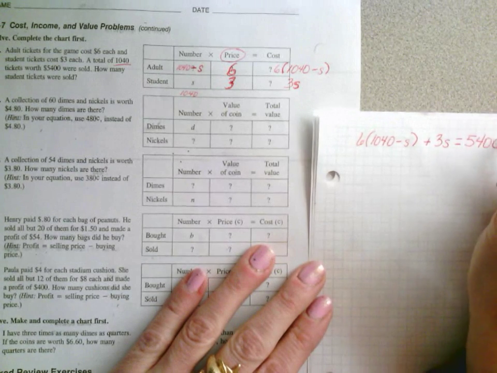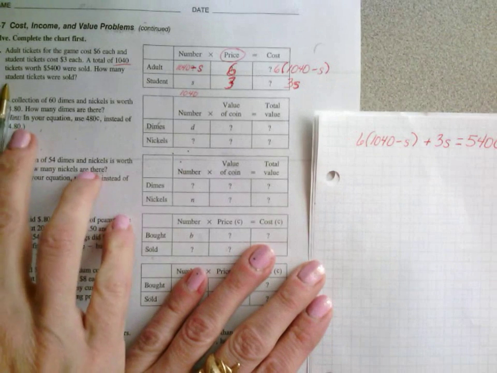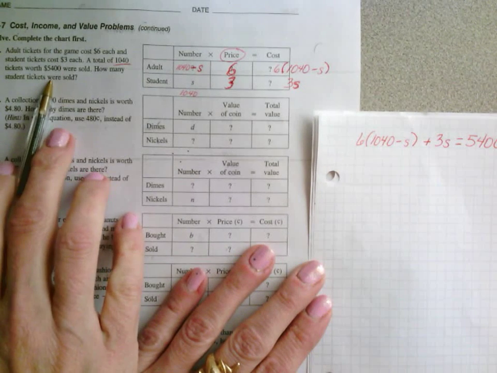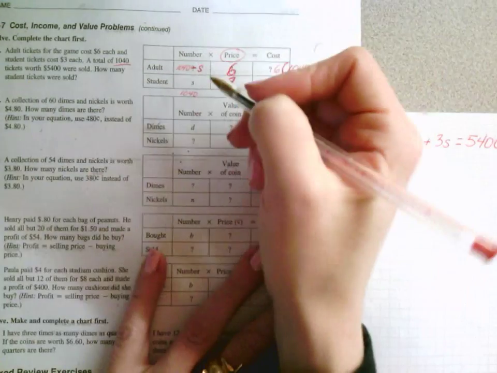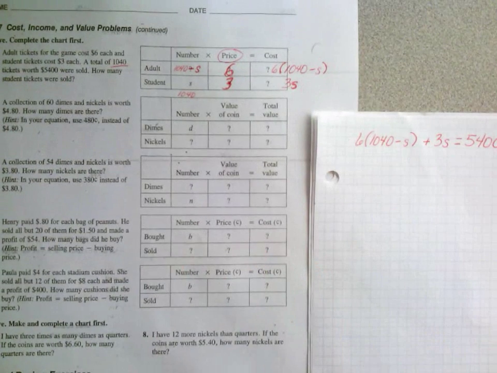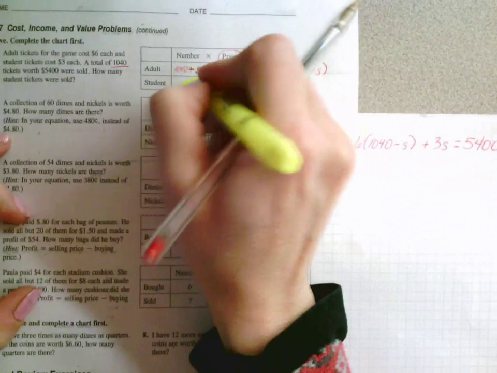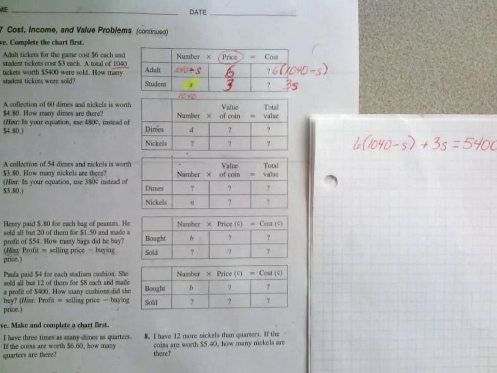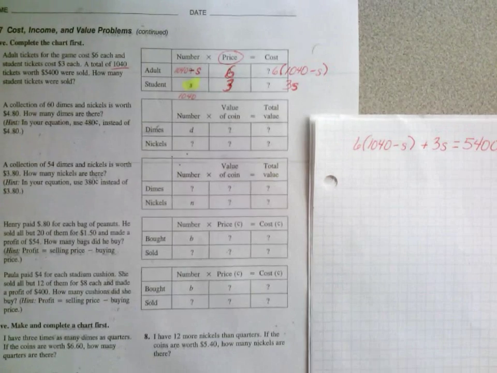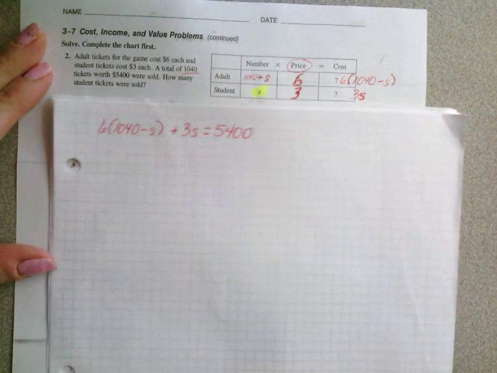By the way, I forgot to ask, what piece of information are we seeking? Yep. Student tickets. So specifically, once we have S, we have our answer, because they're not asking for adult. They're just asking for student. We could tell them adult, but... So here we go.